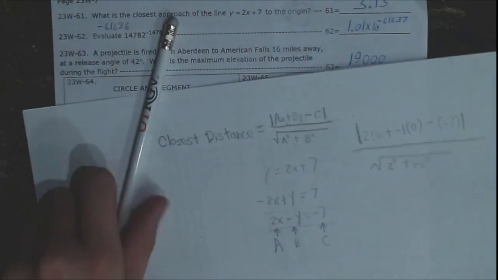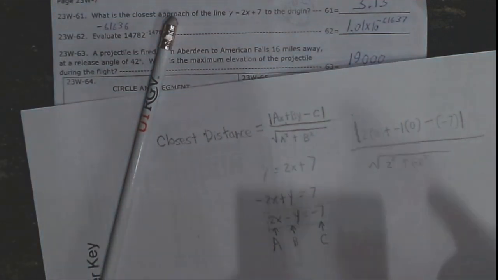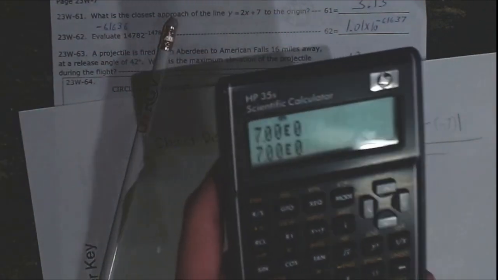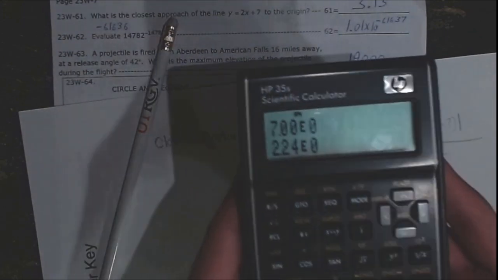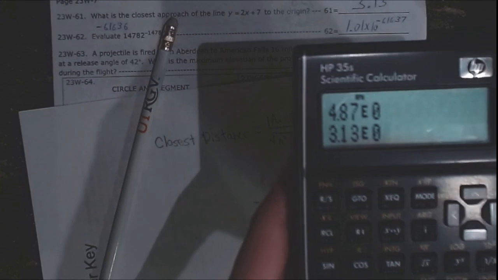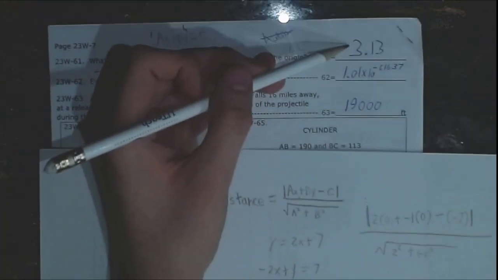And so I type this on my calculator. And this is just going to be 7 on the top. The bottom is going to be square root of 5. Divide, and I get 3.13, which is my answer.